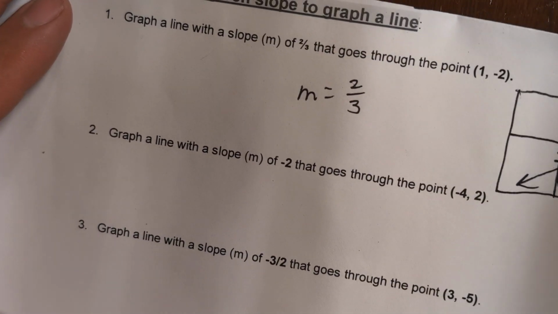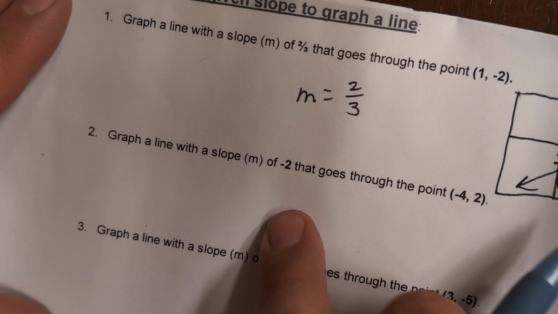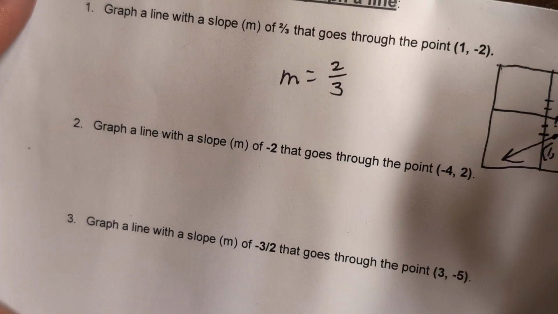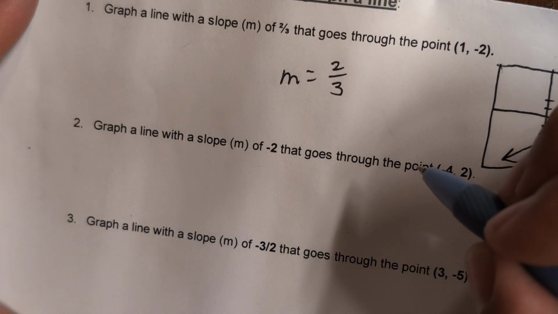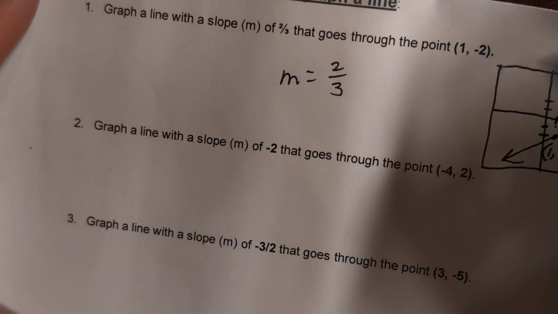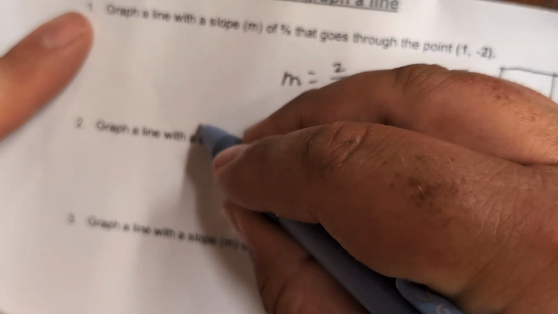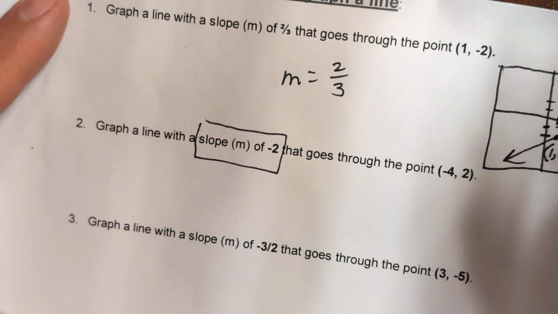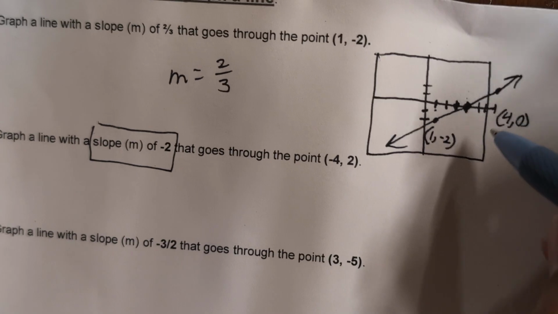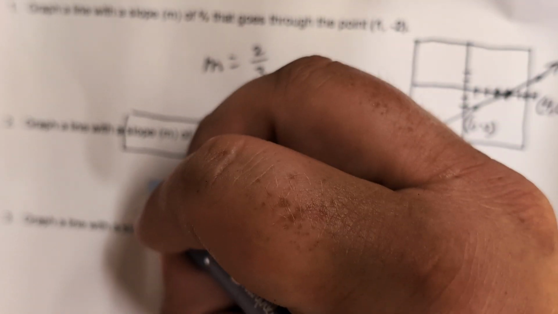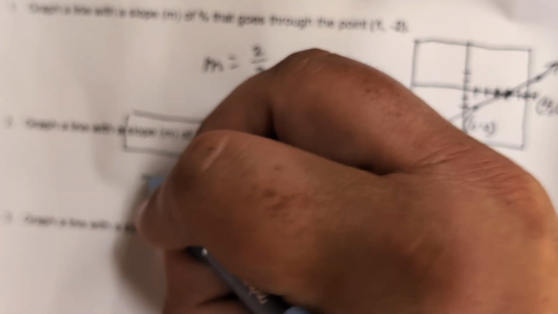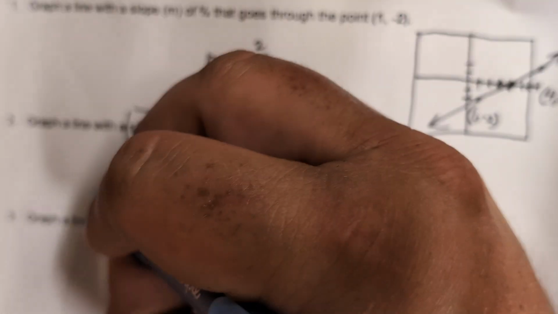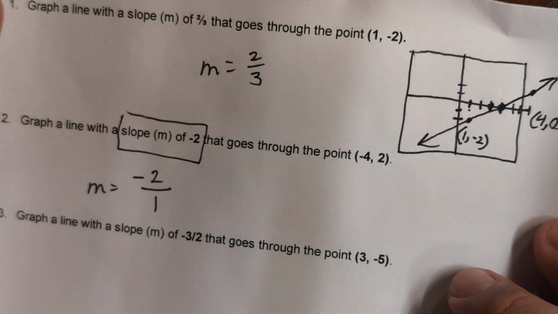We'll do these two. I'll do this one. Pause the video, see if you can do this one on your own. Okay, so this right here, my slope is -2. If I want to use my rise over run method like I did right here, I need to convert this to a fraction. In order to change an integer to a fraction, I'm just going to set it over 1. So m equals -2 over 1.